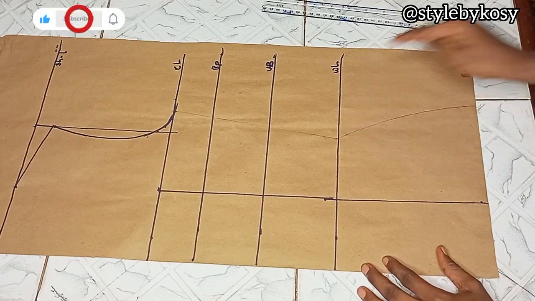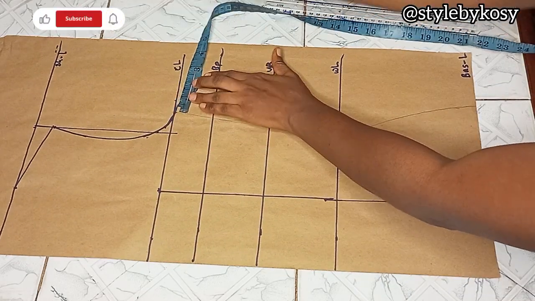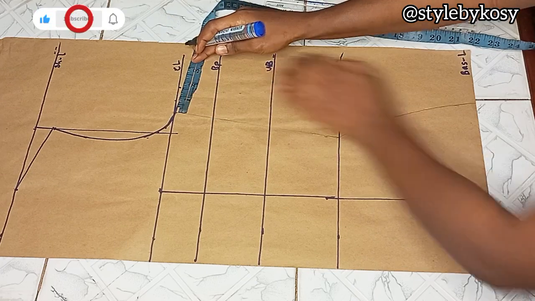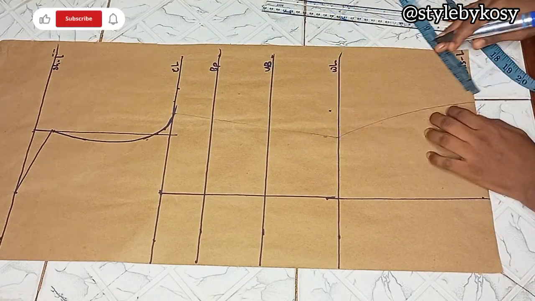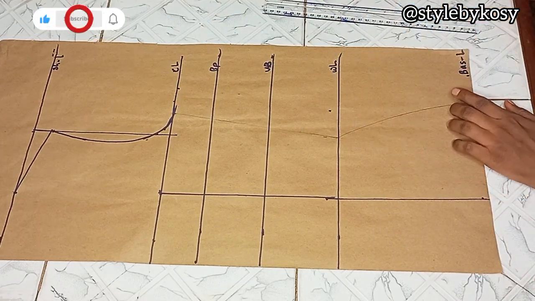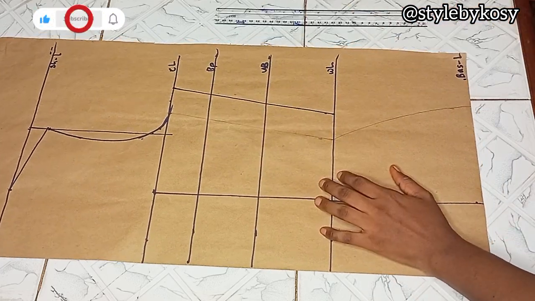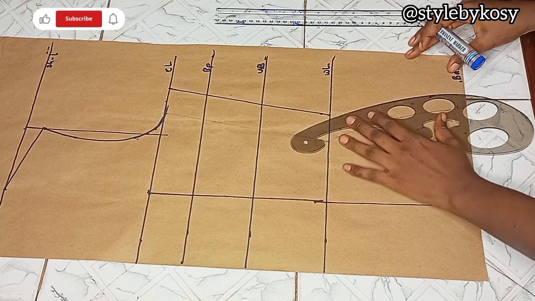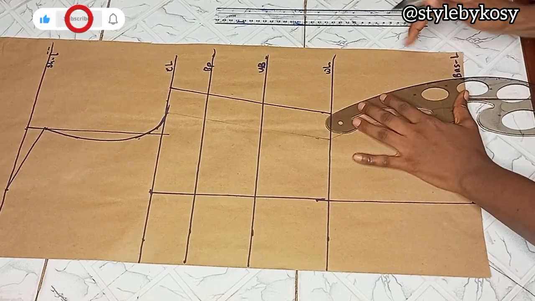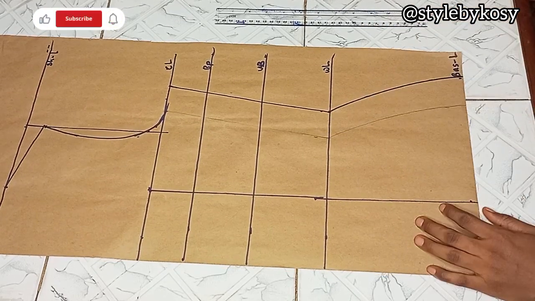I will now use my marker to add my seam allowance of 1.5 inch. If you want to have much allowance, you can add 2 inch to it, but for me, I just added 1.5 inch. I have my reason for doing this, so we know where the actual body measurement stopped. Do you get? That's my reason for doing this.